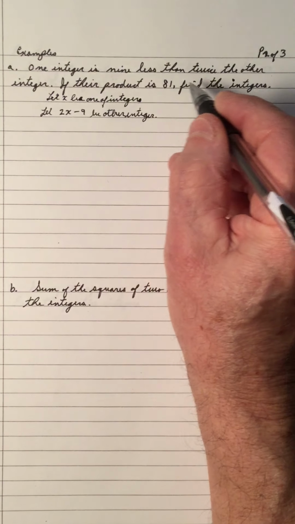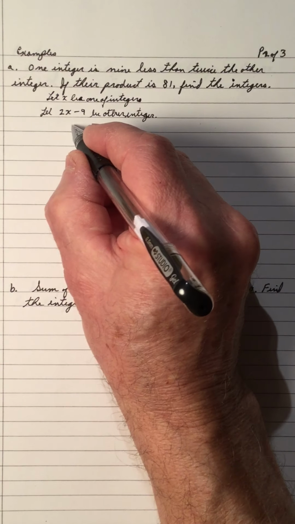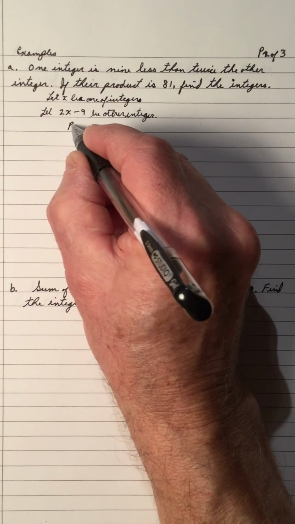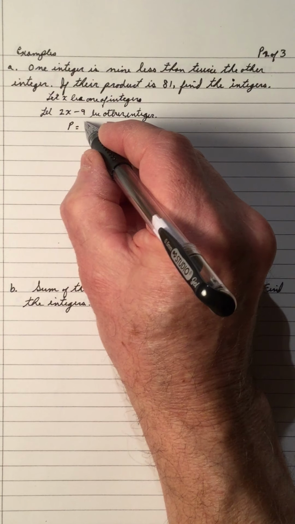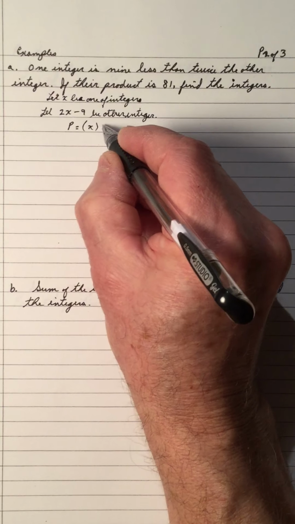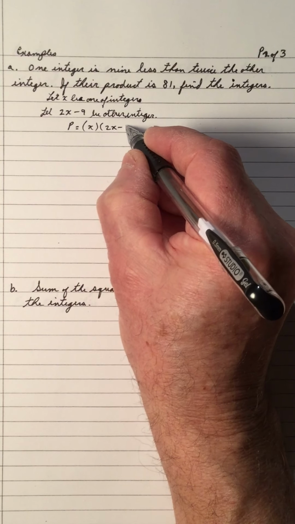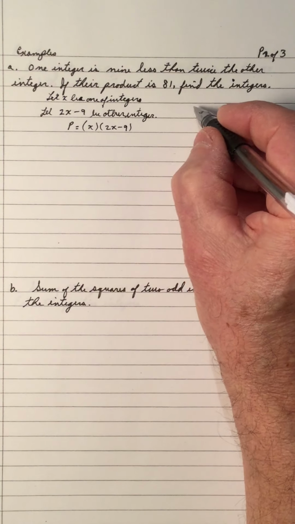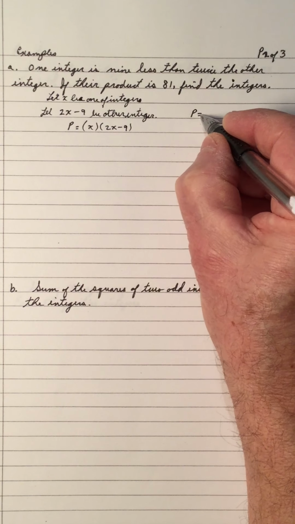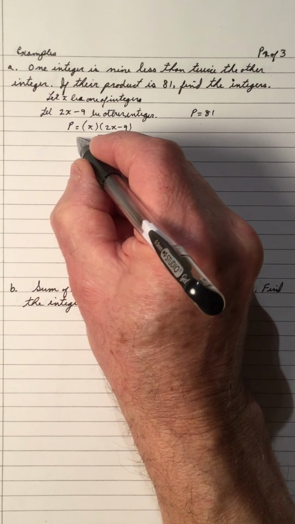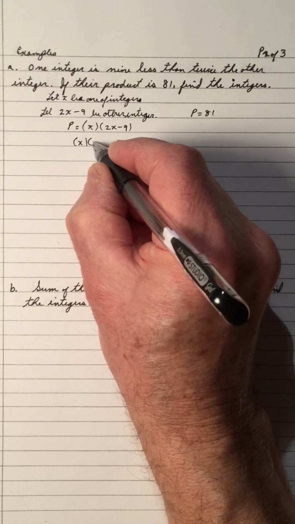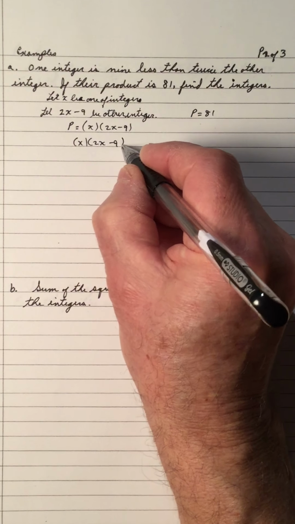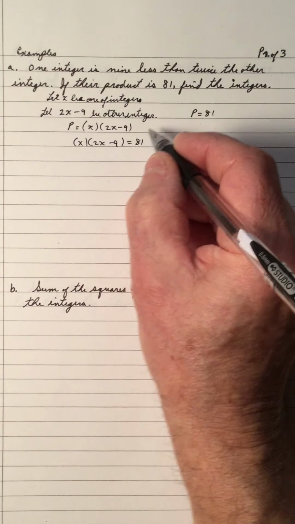If their product is 81, find the integers. The product is a multiply. So the product P is x times 2x minus 9. But it says that their product is 81. So that means x times 2x minus 9 is equal to 81.